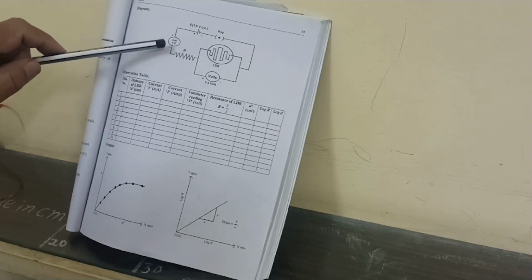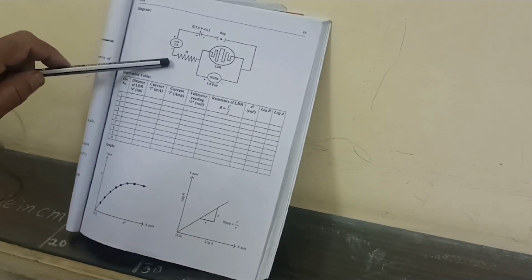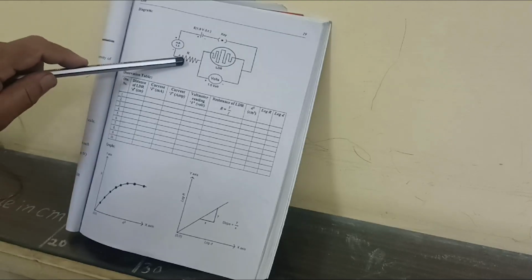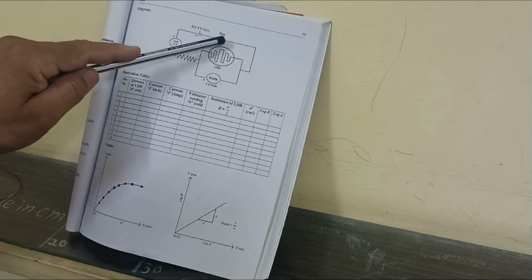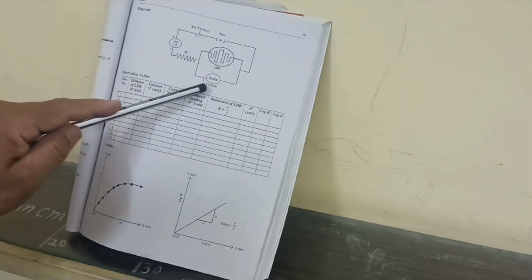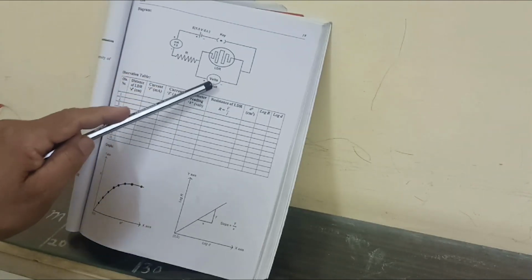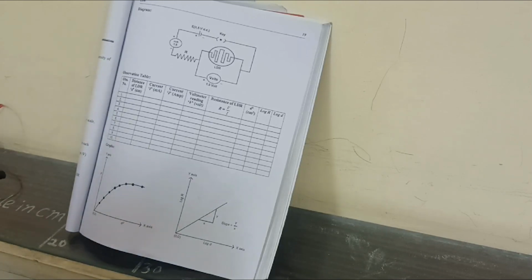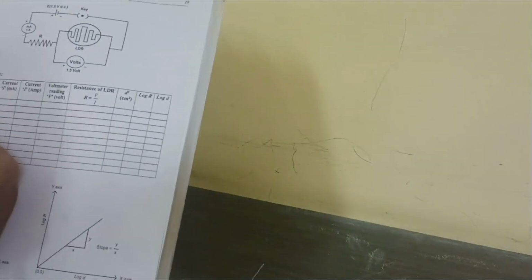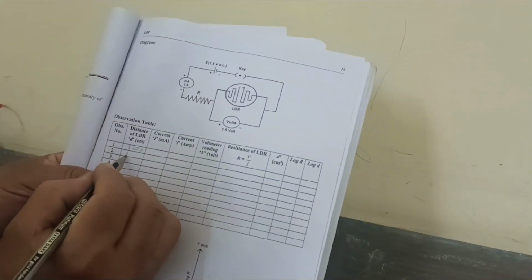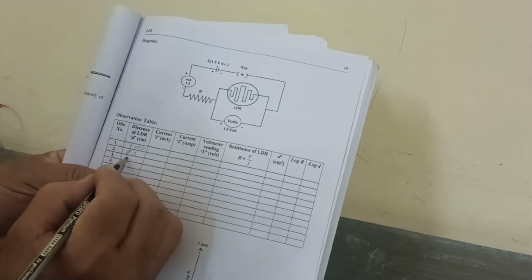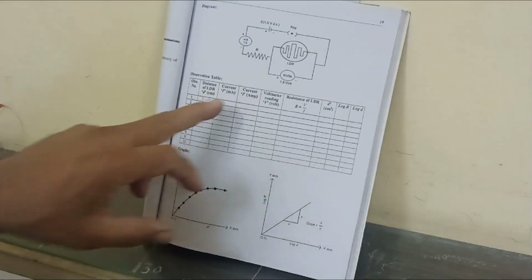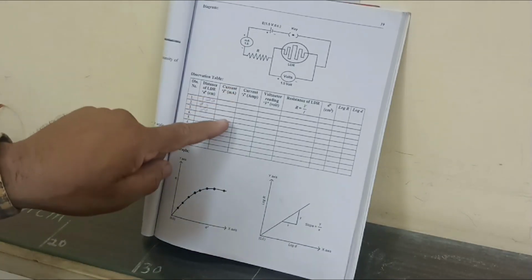This is the circuit. Here is the supply to that milliammeter, one resistance is there. After that key, and across this, parallelly we are measuring the voltage. The distance between the LDR and this lamp: right now we have taken the distance 100 centimeter, 90 centimeter, 80 centimeter, 70, 60 and up to 20. Whatever current you get for this, you have written here.